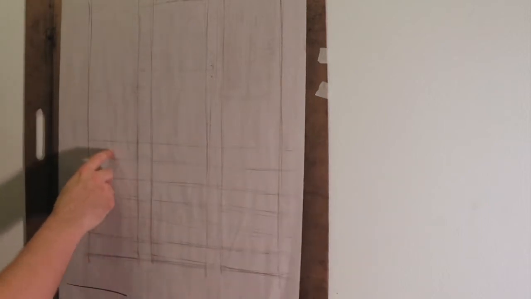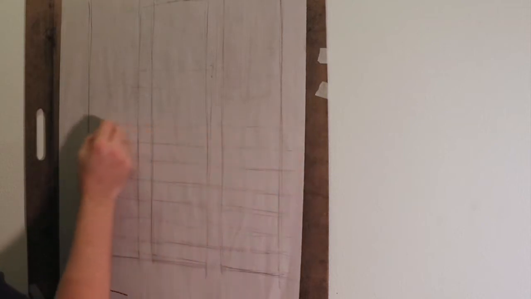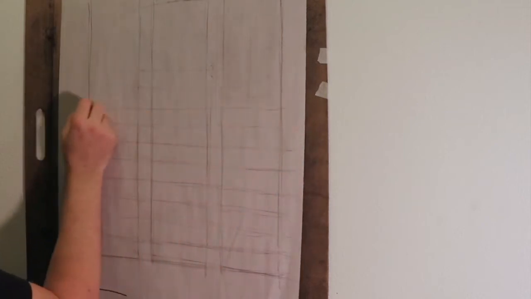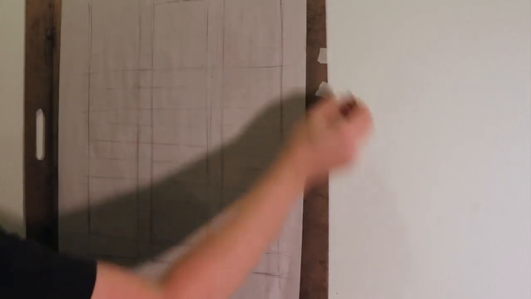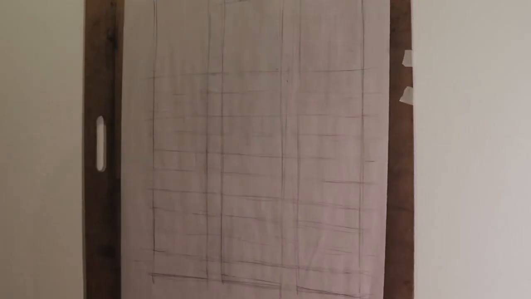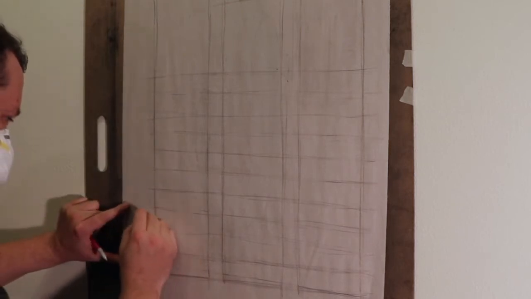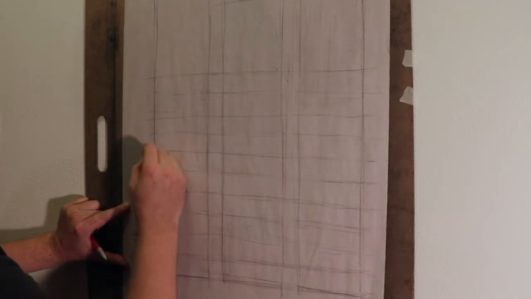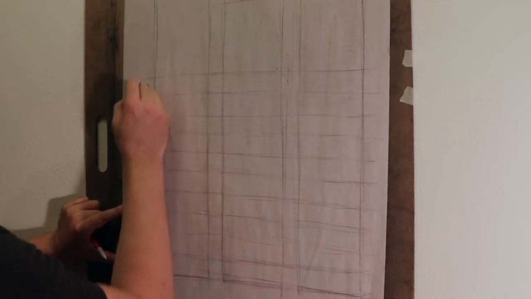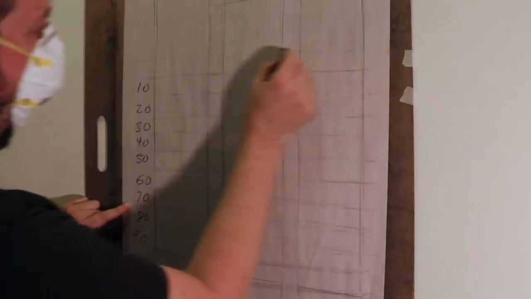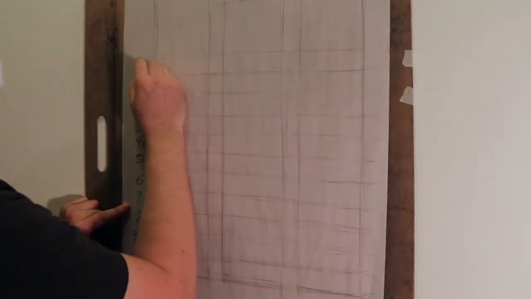One, 2, 3, 4, 5, 6, 7, 8, 9, 10. I want 10, okay? So this is going to be 100%. This is 100% dark, opaque. This is going to be 90, 80, 70, 60, 50, 40, 30, 20, 10%, and then one more line at the top, and this is going to be 0%.